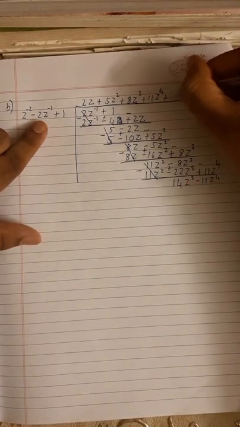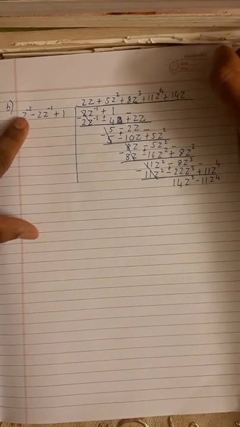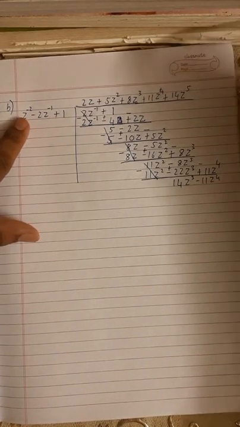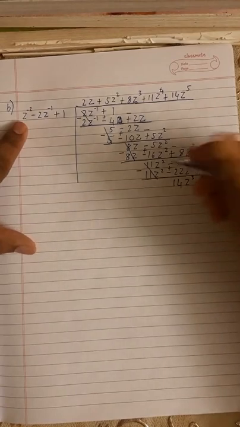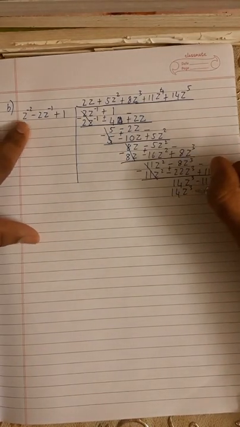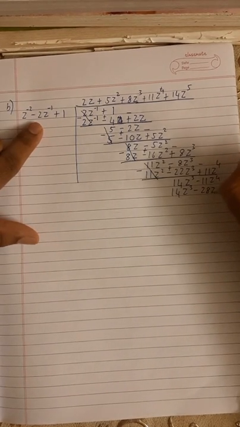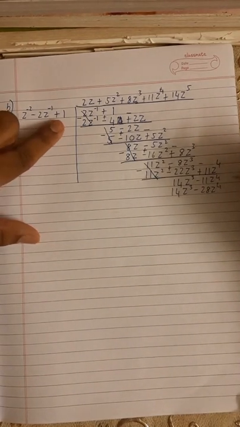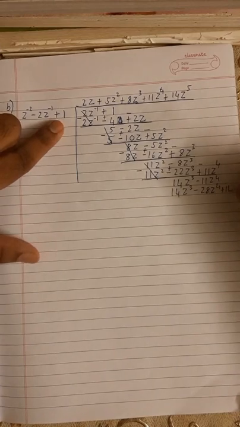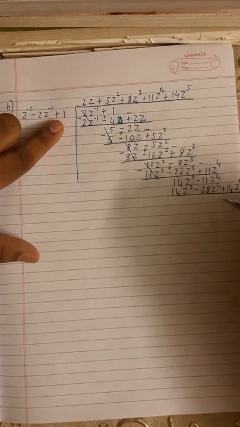Next I am going to multiply this with 14z raised to 5, right? So I will get over here 14z raised to 3, and here you will have minus 28z raised to 4 plus 14z raised to 5. Okay, I think I have reached the end of the space.